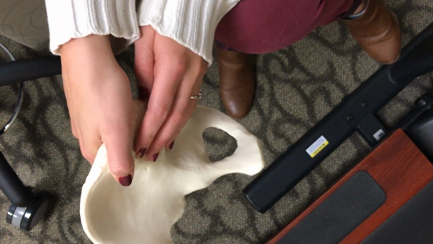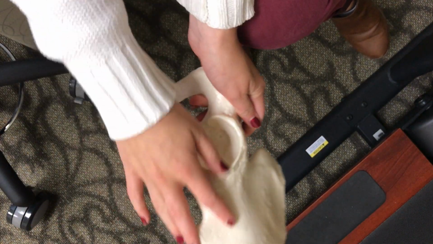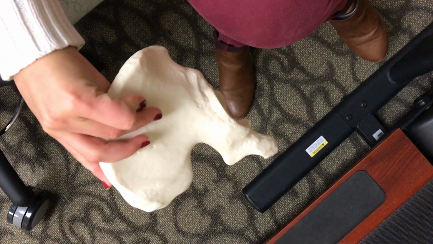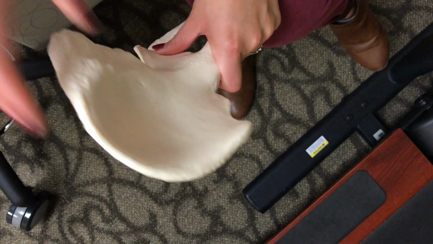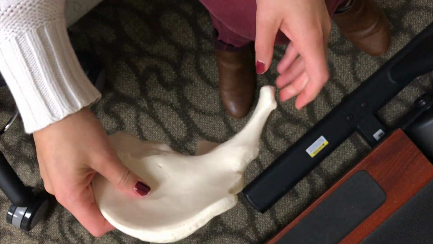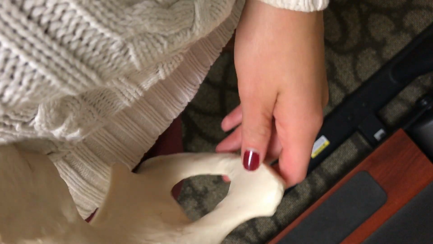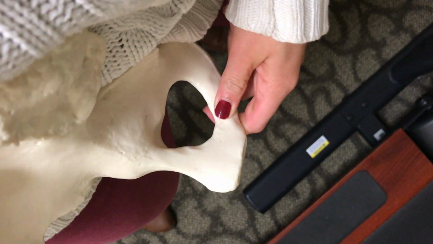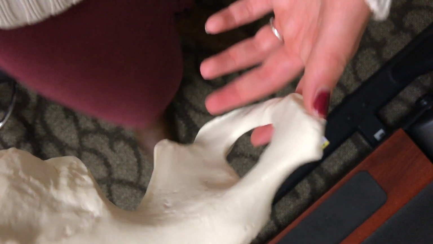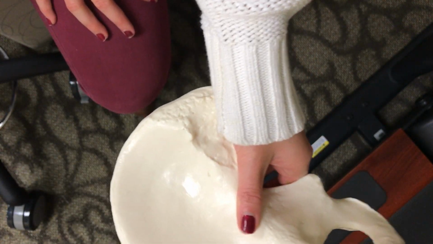So this is the medial side. This is the lateral side. Medial, lateral. So if this is medial, this is posterior, anterior. So it goes, let's see if I can do this. Like this, I think. I don't really know. We're gonna figure it out. This is the hip bone.